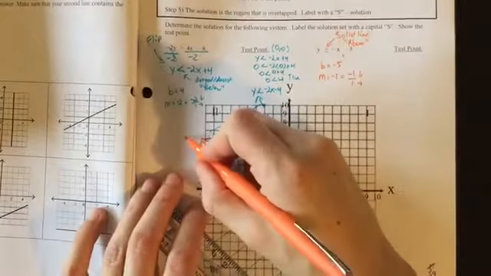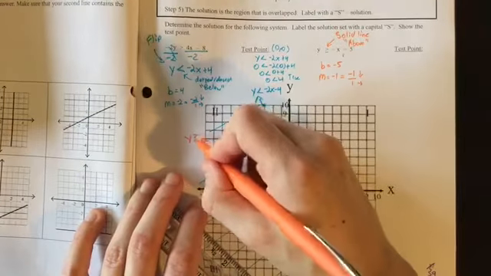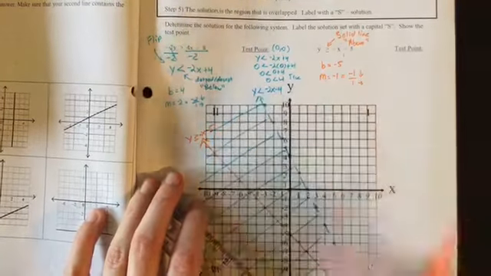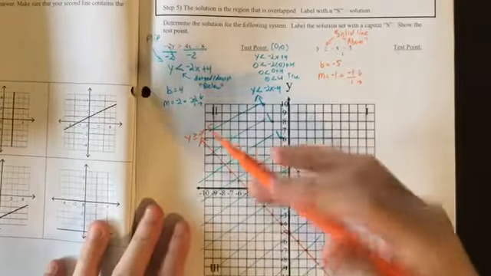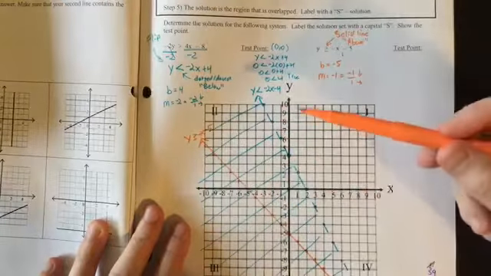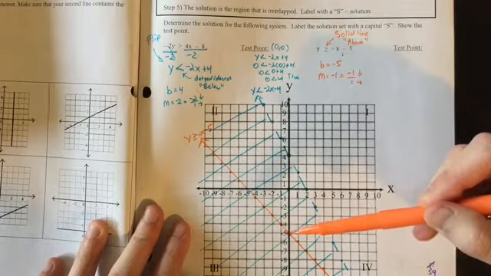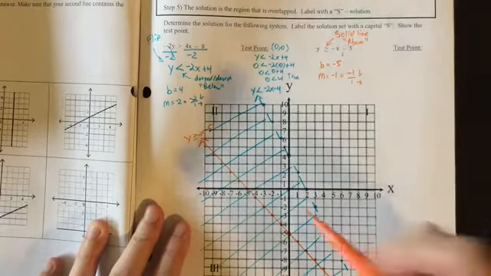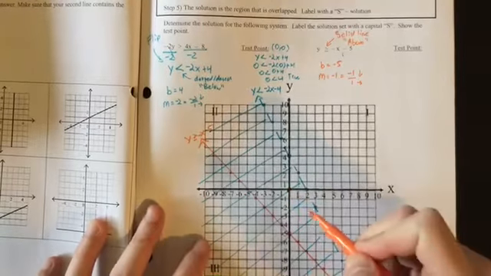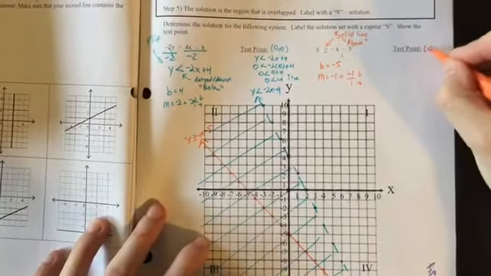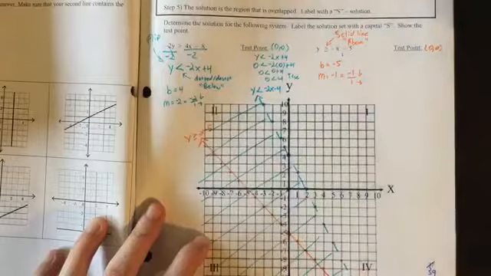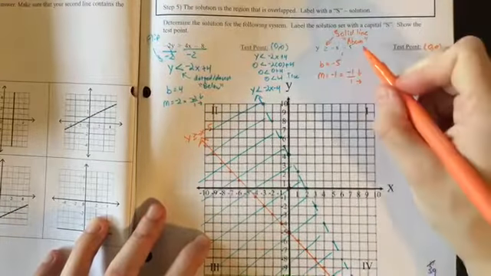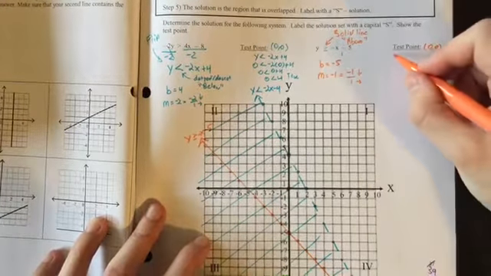Okay, I'm going to make sure I label it. I've got arrows. And shading. Like I said, it's greater than. Where are my y values greater in relation to the line? Well, they're up here. So I'm thinking I'm going to shade up. I can still use the origin as a test point, so might as well. Because that origin is above the line, I'm hoping it's going to work out that it should be a solution.